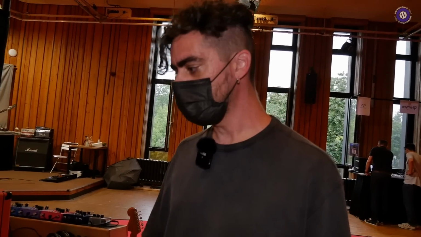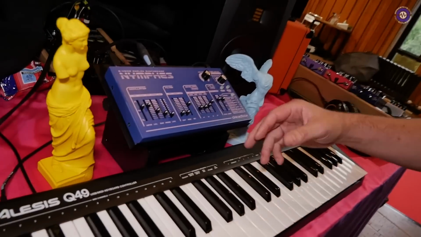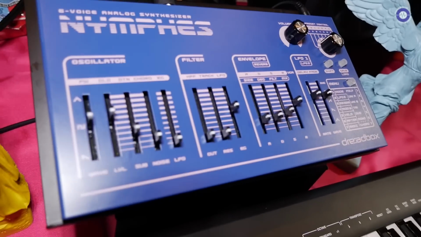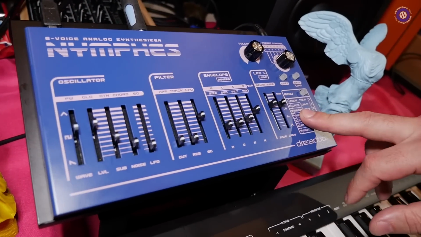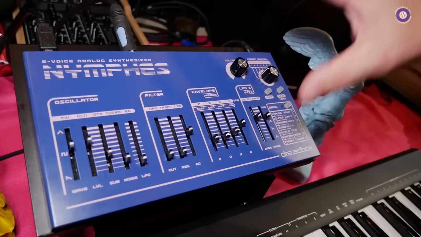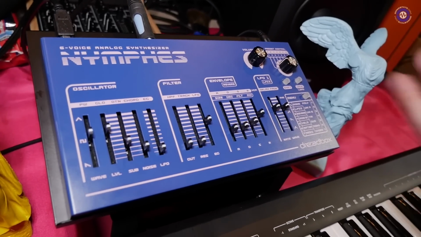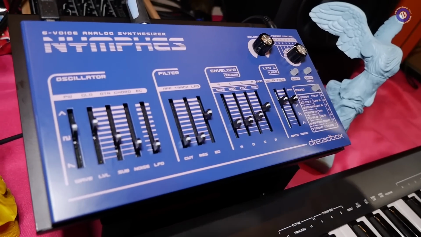So we also have 2 envelopes per voice. Pretty standard, I would say. You can control with 1 the filter and with the other the amp. Straight ADSRs. What else do you have? A digital reverb. It's the only digital aspect of the synth. Actually, the only digital sounding aspect of the synth, of course, because you have MIDI, you have digital envelopes and stuff.